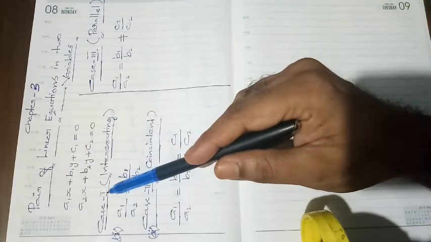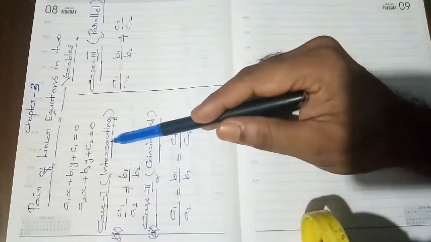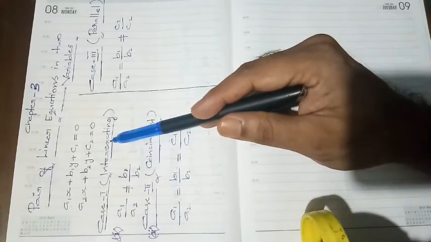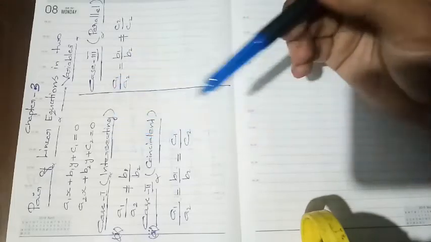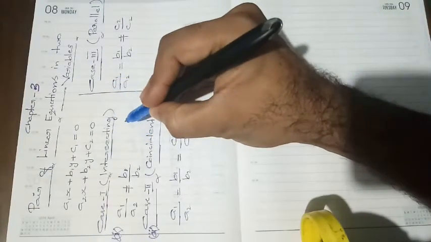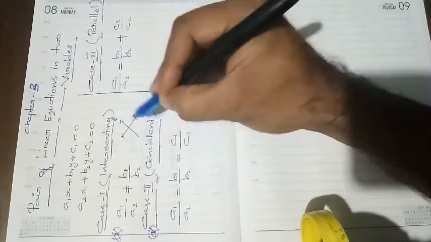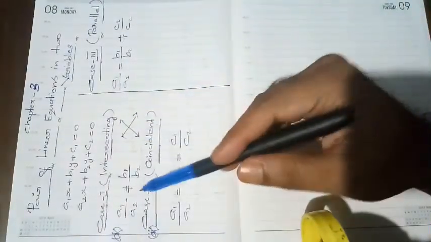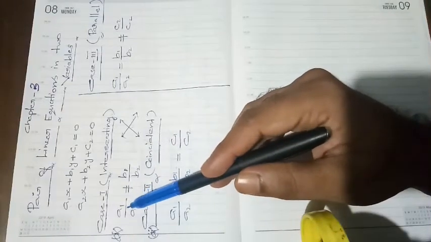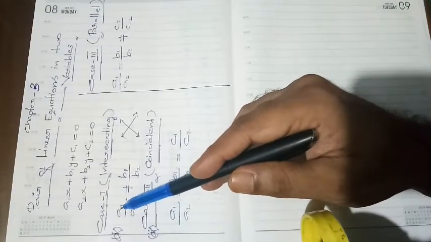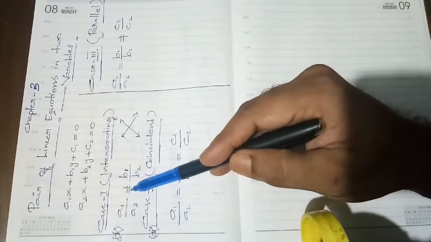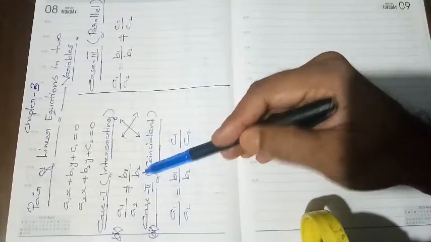In case 1, we know that the solution is consistent and the graph will be like this: two intersecting lines. In this case, the coefficients will be like this: a1 by a2 not equal to b1 by b2.